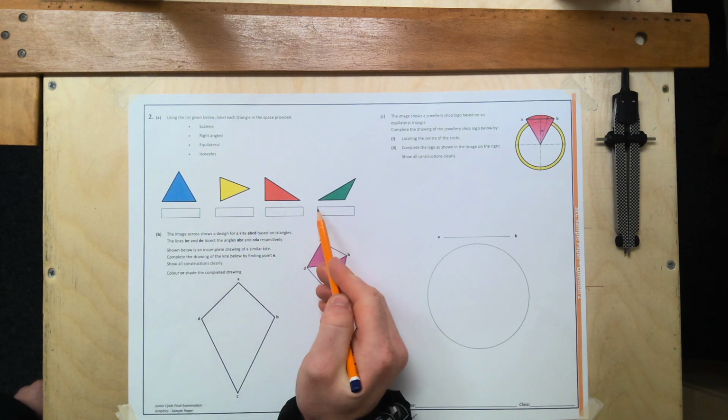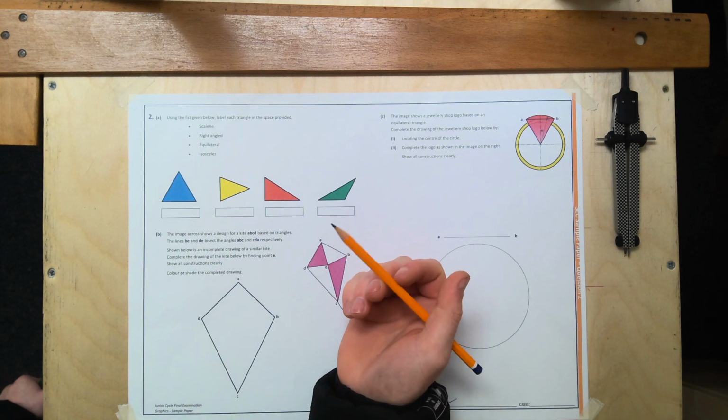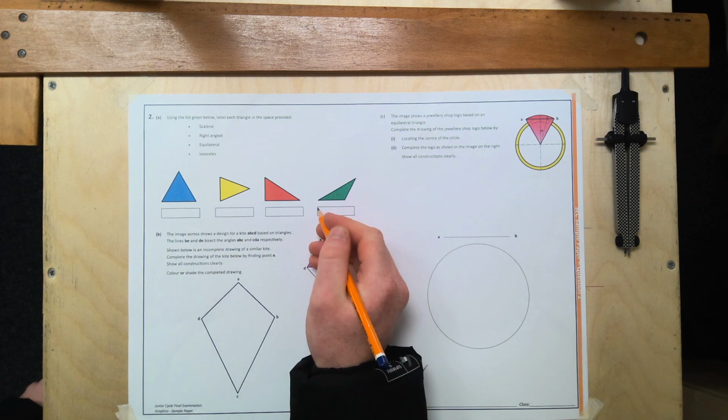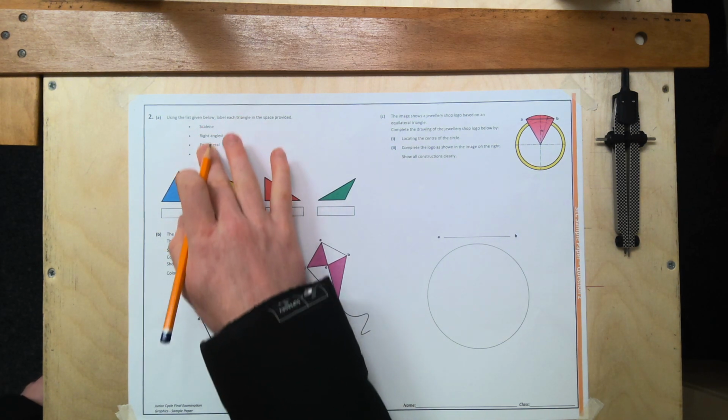If we're struggling, we can put in the ones we know, cross them off, and at least we're gaining a few marks anyway before we start guessing the end ones, right? So we shouldn't be leaving something like this blank because they give us a list there, right?